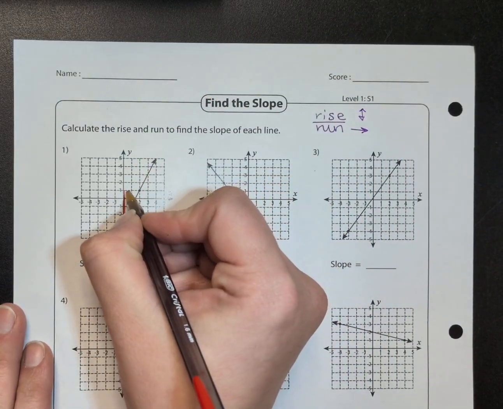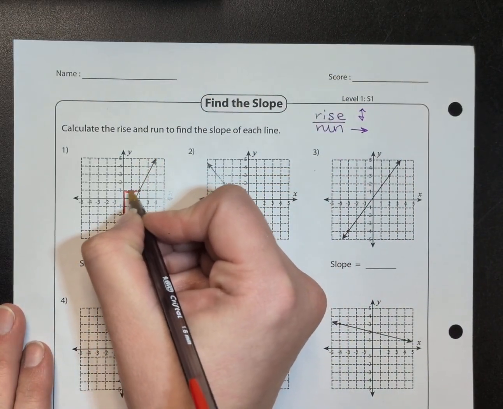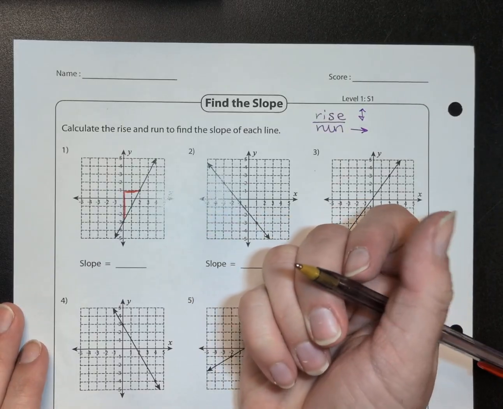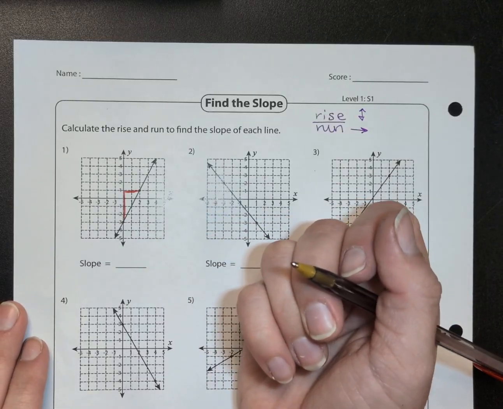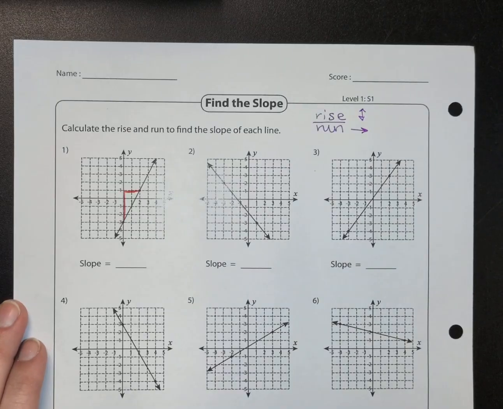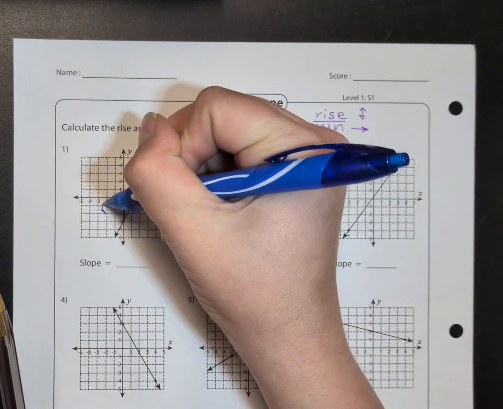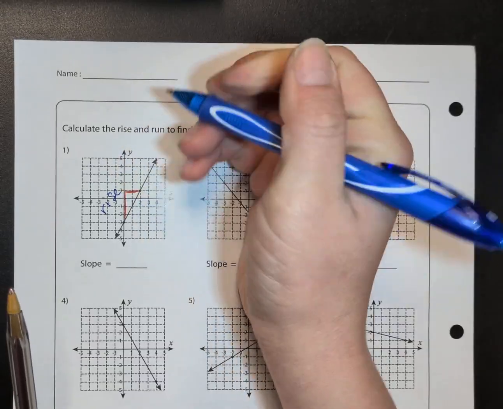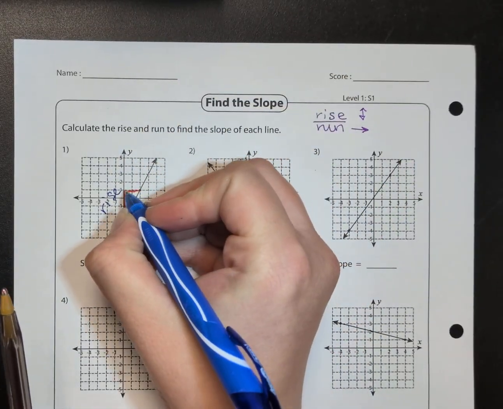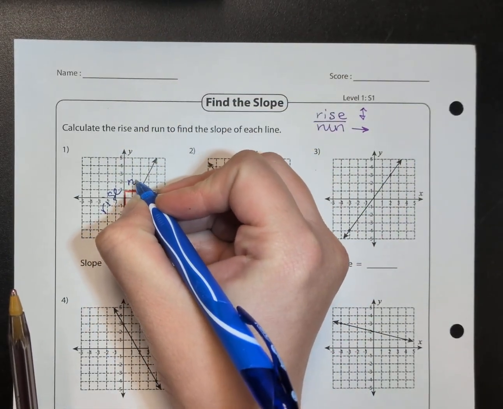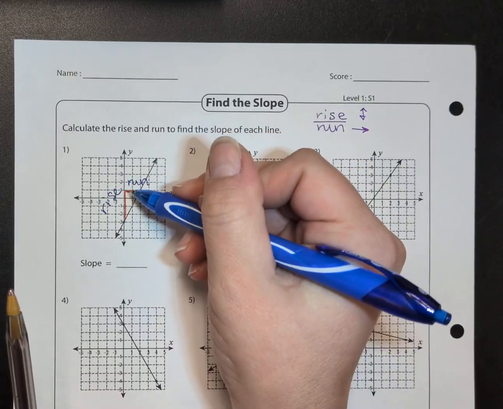Alright, so we should be drawing a right triangle, right? Just like that. So when I say the rise part, which one is the rise part? The one that goes up, the one on the right or down. Okay, it's the up and down part, right? So this part is the rise, which means this part has to be the what? The run.